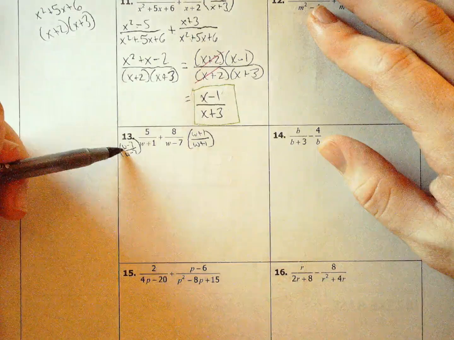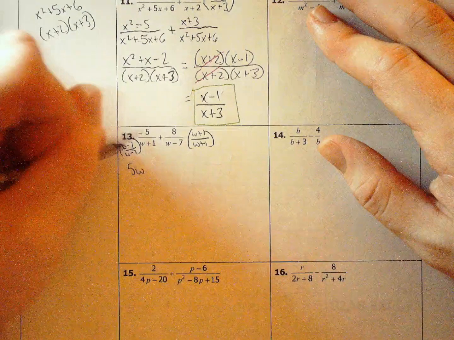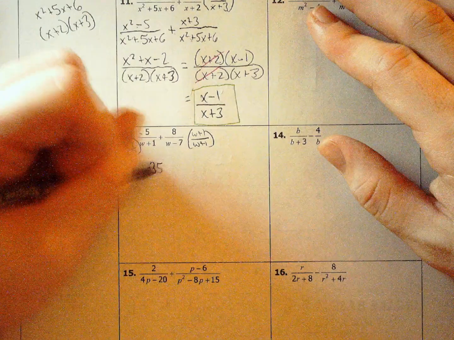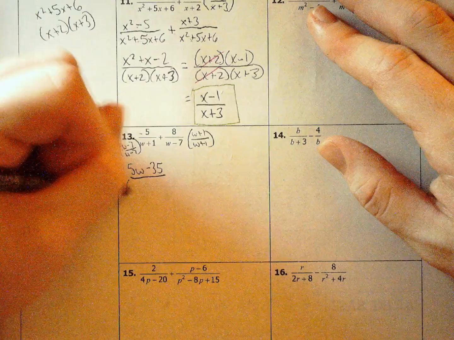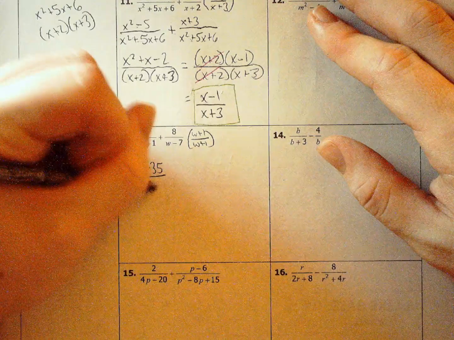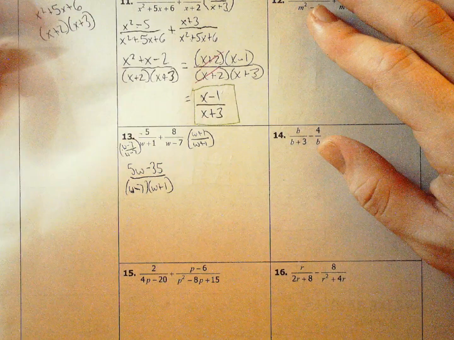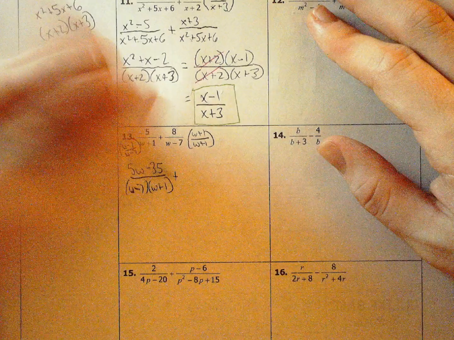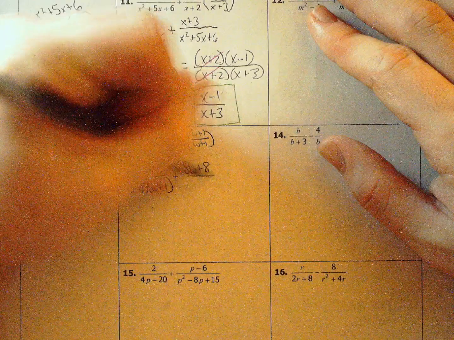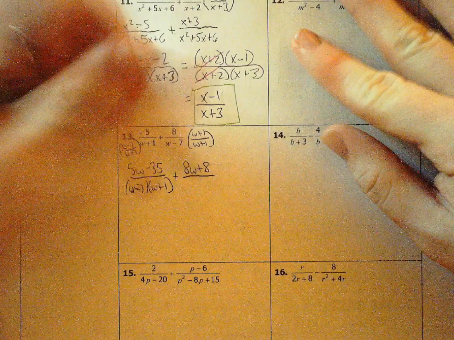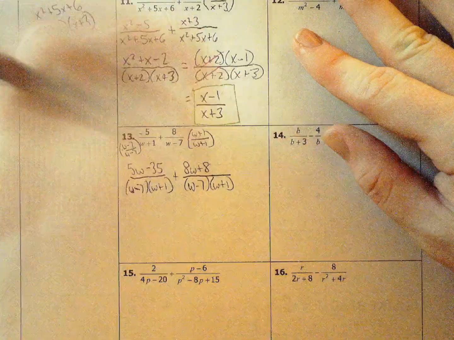So if I multiply these, I'm going to distribute the 5 here to w minus 7. 5 times w is 5w. 5 times negative 7 is negative 35 over, and then I have w minus 7, w plus 1. Let's just keep it like that. There's no reason to distribute and then refactor later, right? That's just silly. Plus, and now this is 8 times w plus 1. So that's 8w plus 8 over w minus 7, w plus 1.